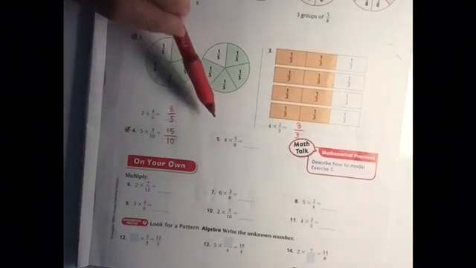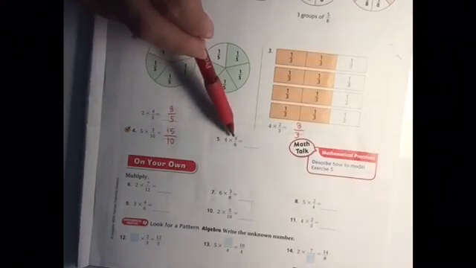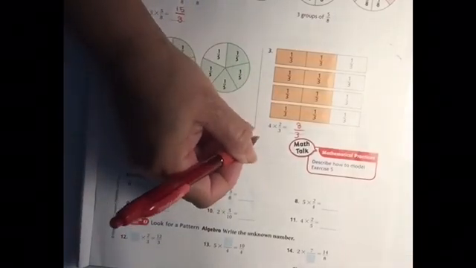So we have 15/10. 4 times 5/6. We're going to multiply that whole number times the numerator. 4 times 5 is 20. And the denominator stays the same, so we have 20/6.